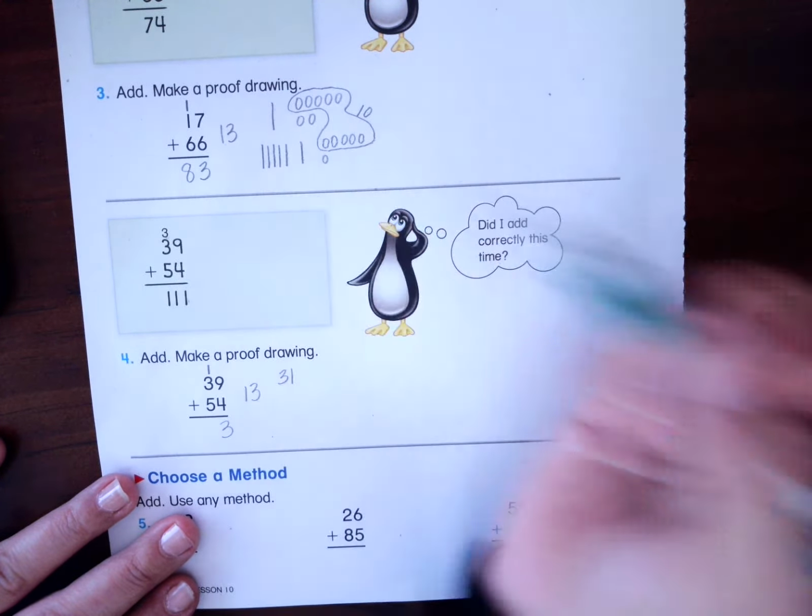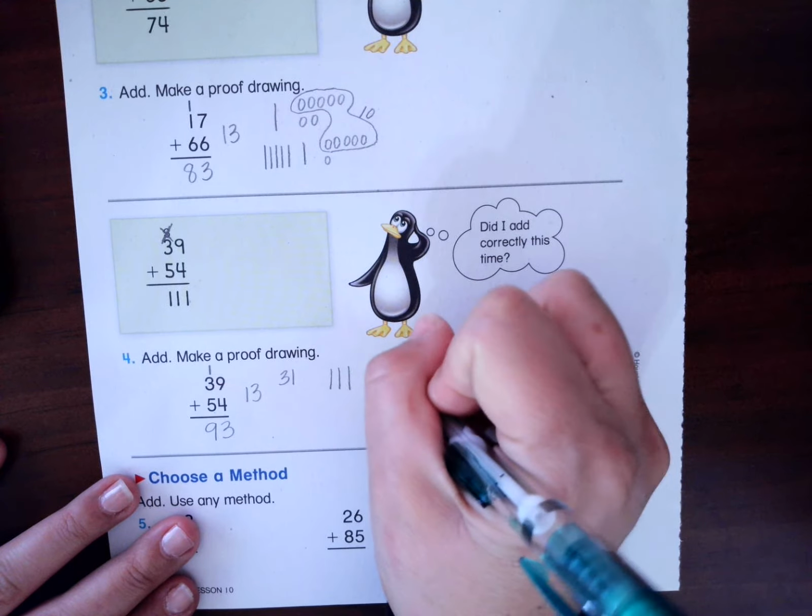Okay, now I can add my 10. So I have 1 plus 3 plus 5. So 1 plus 3 is 4, plus 5 more is 9. So we get 93. Now let's double check that our answer is correct and it's not 111 by doing a proof drawing.